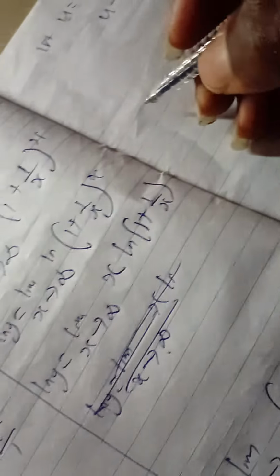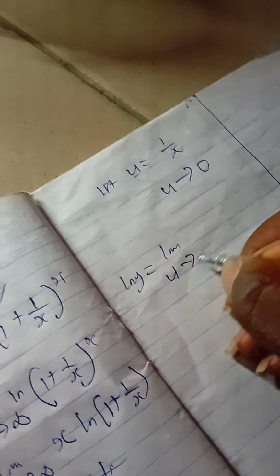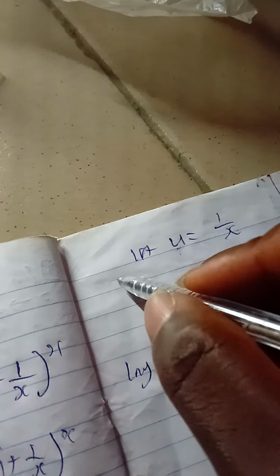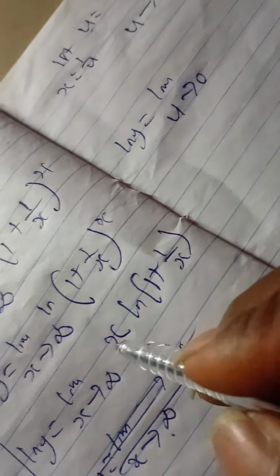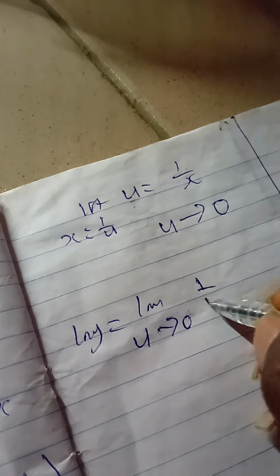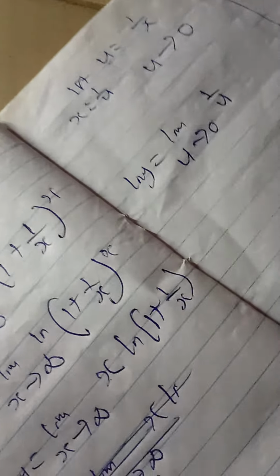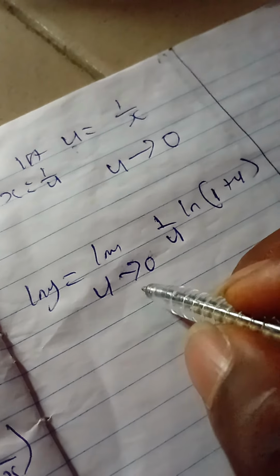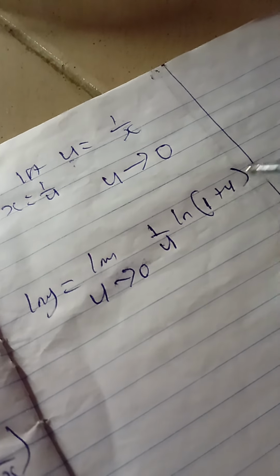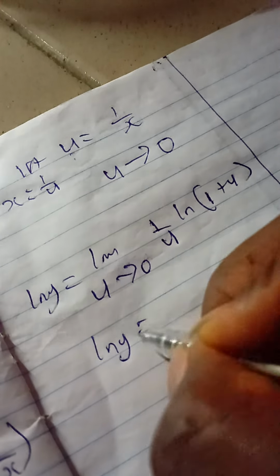So the limit can change, so you can have ln y equals the limit as u tends to 0 of, since your u is 1 over x, if you make x the subject of the formula, x will give 1 over u, right? So x ln (1 plus 1 over x) now becomes 1 over u times ln (1 plus u). You've changed the limit from x to u. Do you get? So don't forget, as u tends to 0, ln (1 plus u) equals u. Do we remember?